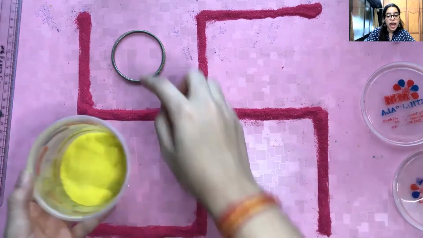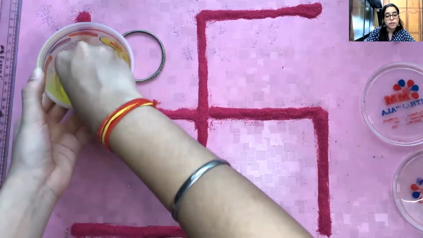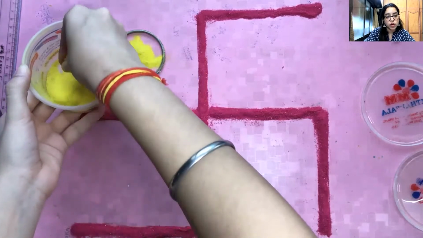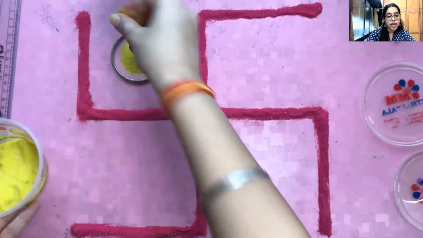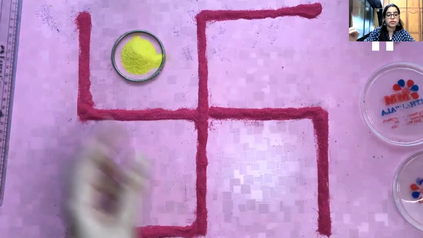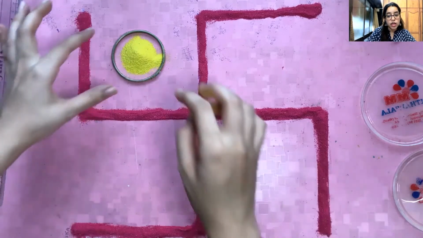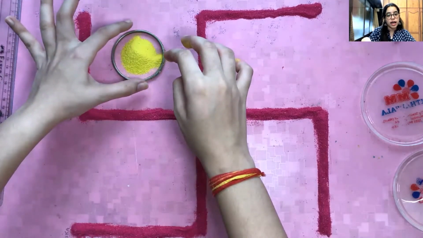Then I'm taking this yellow rangoli powder and I'm going to add a little bit of powder to this center. Slowly just adding 2 pinches of powder. The 2 pinches for me are the quantity that I can hold with my fingers. So that is what I'm adding over here. And now again, carefully observe this. With your non-dominant hand. What is your non-dominant hand? The hand which you do not generally use for writing.